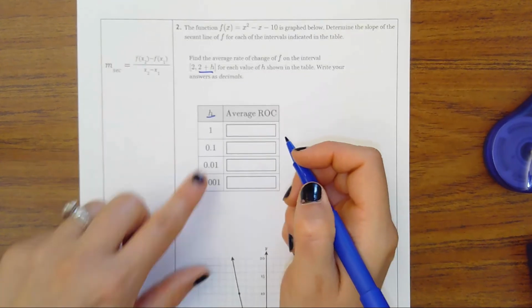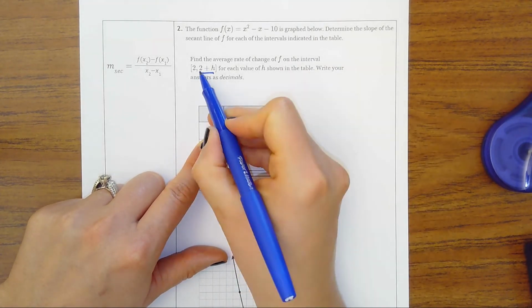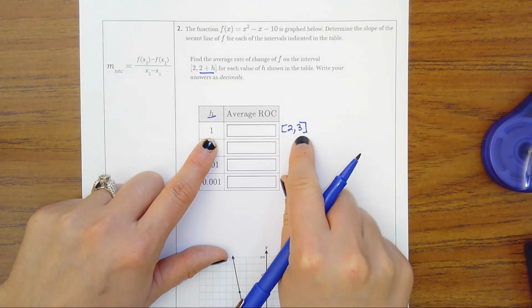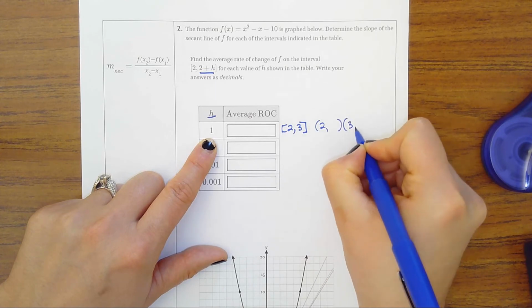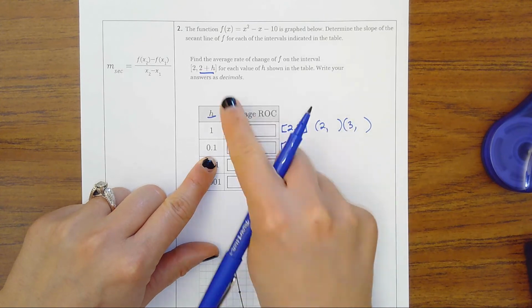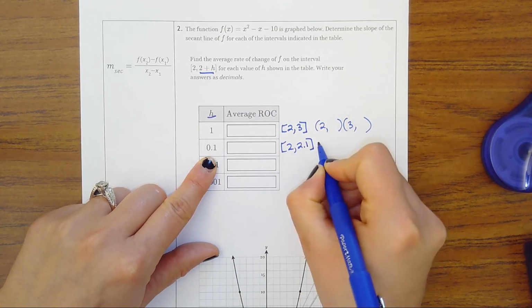So this interval would be from 2 to 2 plus 1, which is 3. So you're going from an x value of 2 to an x value of 3. You would have to find the y values with those. This one would be from 2 to 2 plus 0.1, which would be 2.1. Same thing.